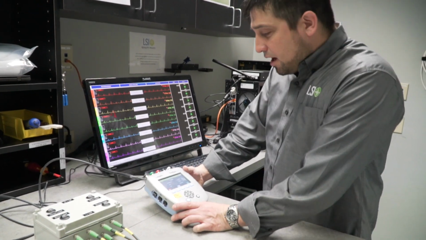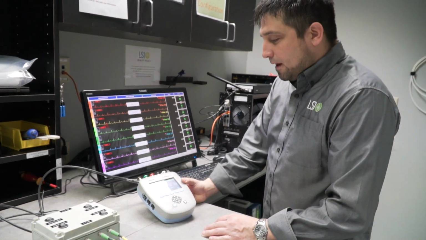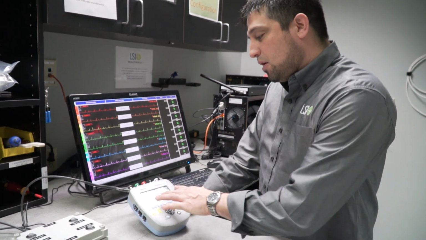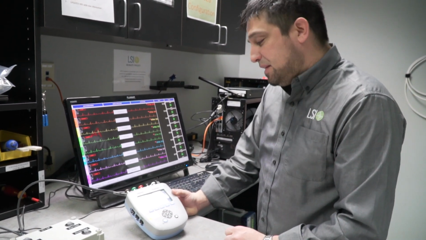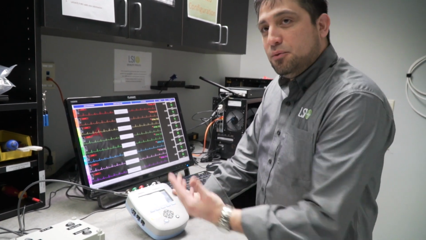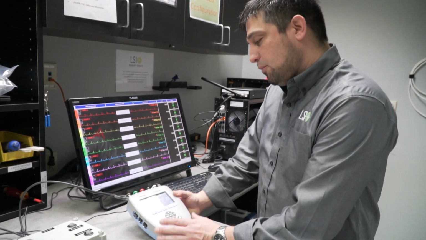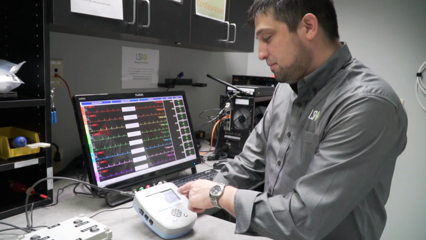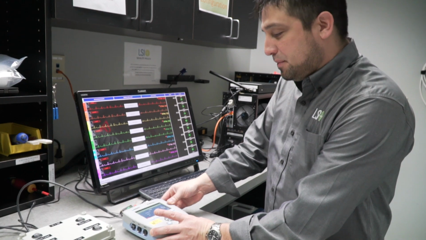So first things first, we have our patient simulator. The amplitude, which is pretty typical, is 1 millivolt. The heart rate that we're going to be using is 80 beats per minute, which is just a standard heart rate. And the ST would be if there was some sort of problem. We're not going to introduce any problem. We're just going to say this is a normal sinus rhythm at 1 millivolt at 80 beats per minute.